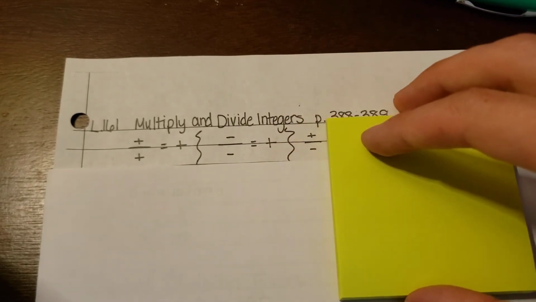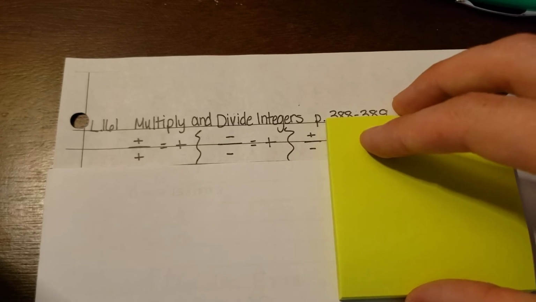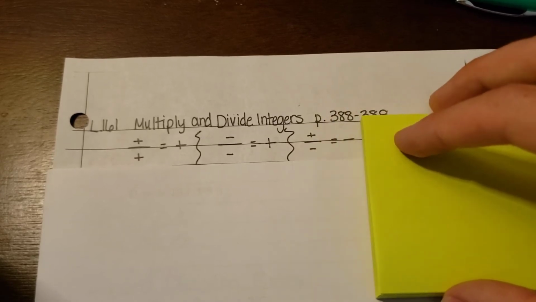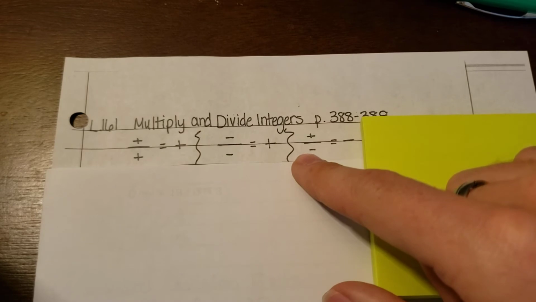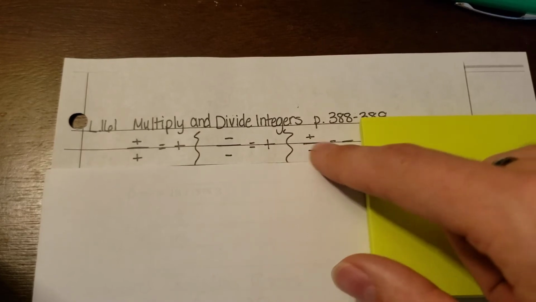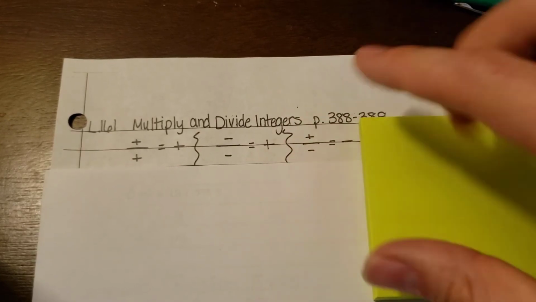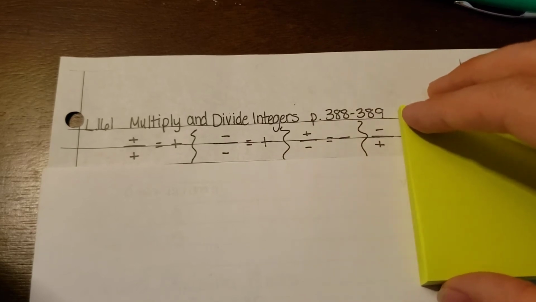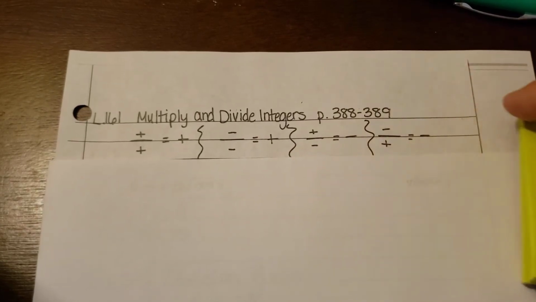But if we have a positive number divided by a negative, it's going to be negative. We need an even amount of negatives to cancel it out, much as if we had a negative divided by a positive, it's still going to be negative.